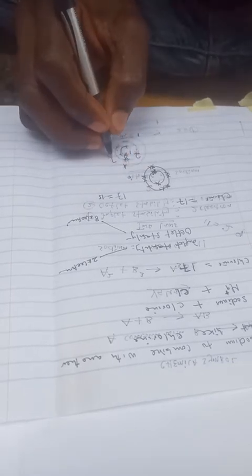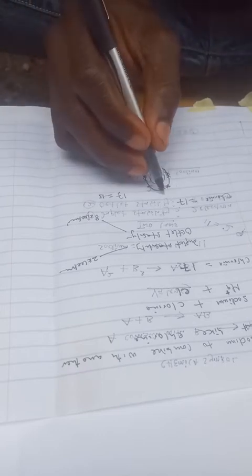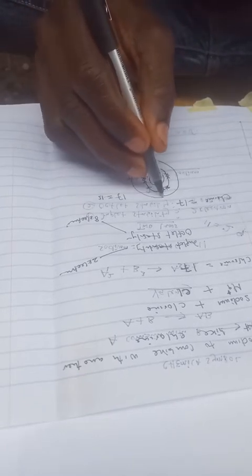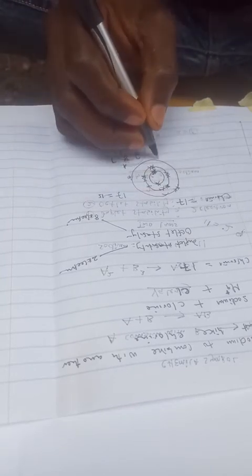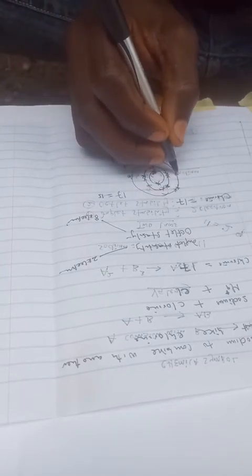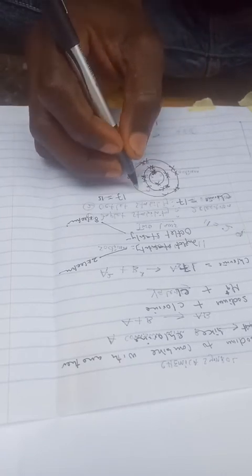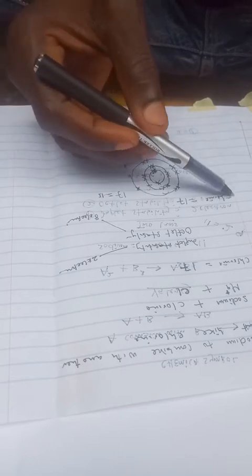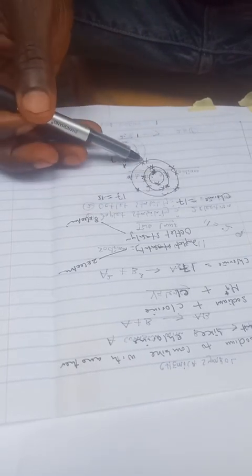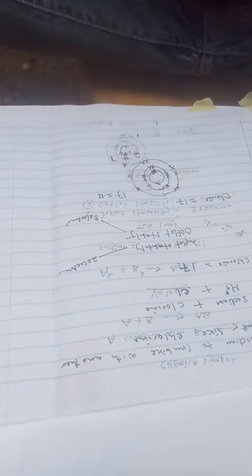So we'll put 7 here: 1, 2, 3, 4, 5, 6, 7. So we can see that chlorine has 7 electrons in the outermost shell.